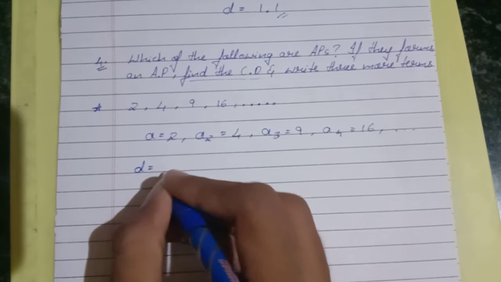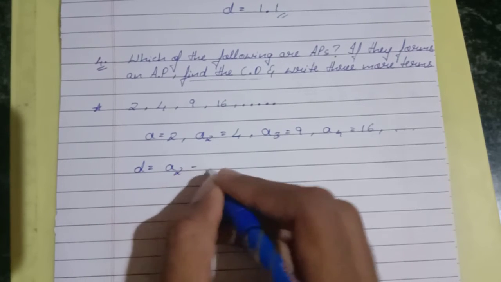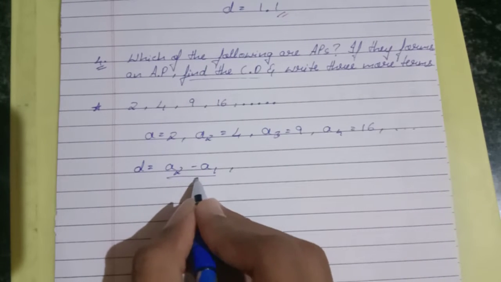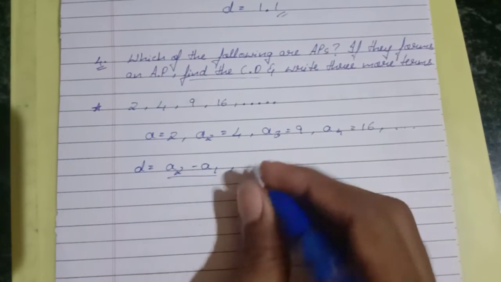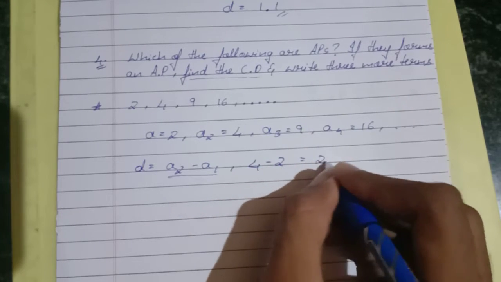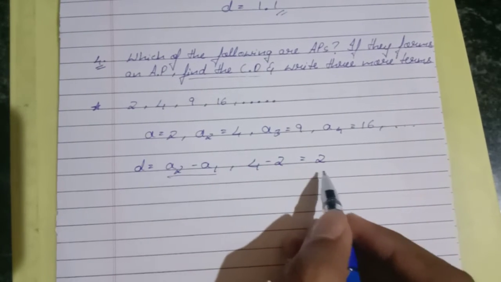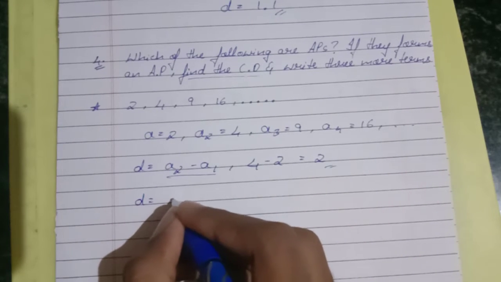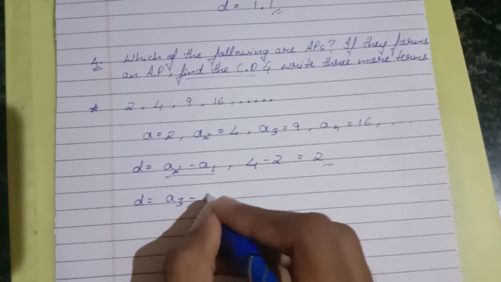D is equal to A2 minus A1. A2 is equal to 4. A1 is equal to 2. 4 minus 2 is equal to 2. And next we should find another difference, that is A3 minus A2.